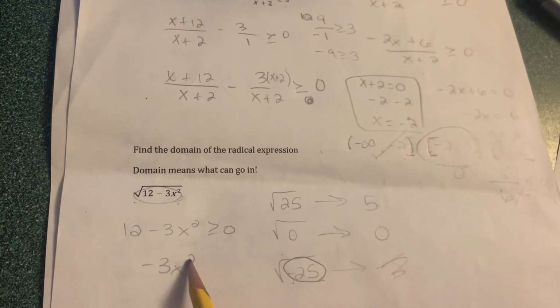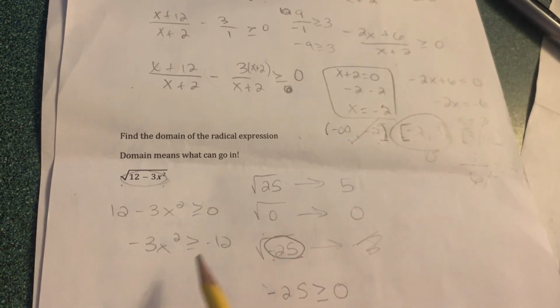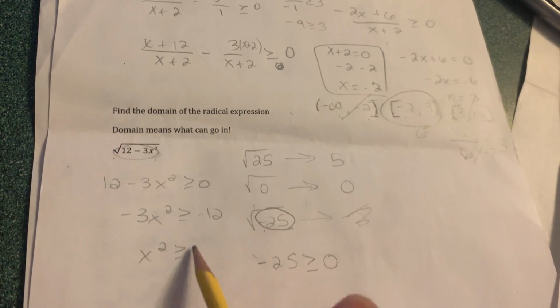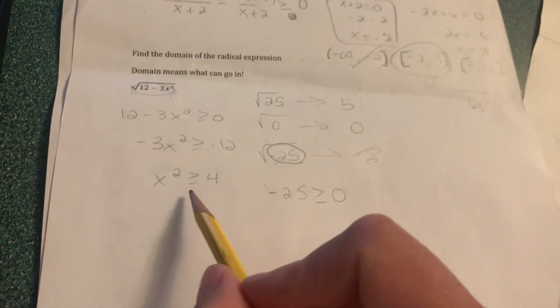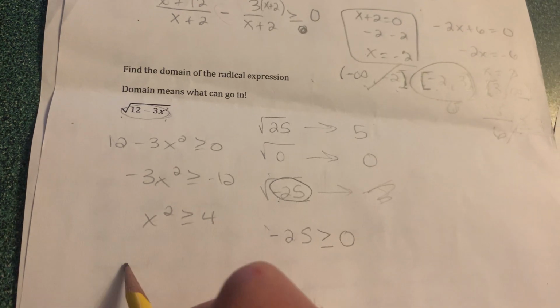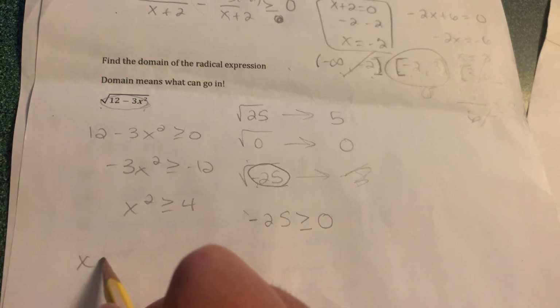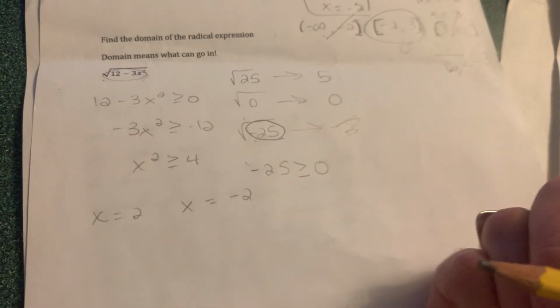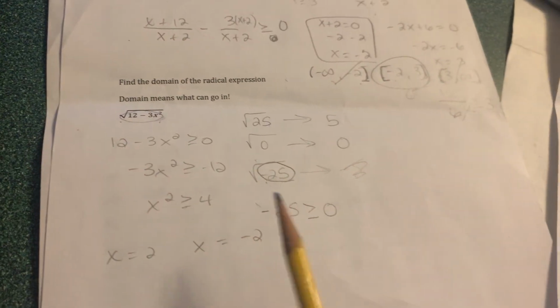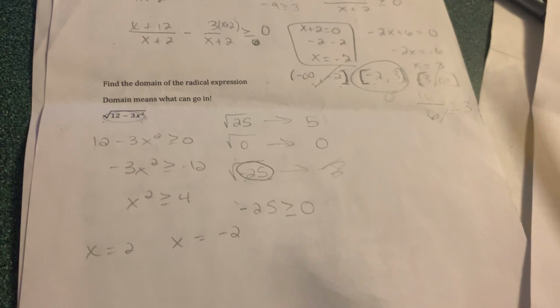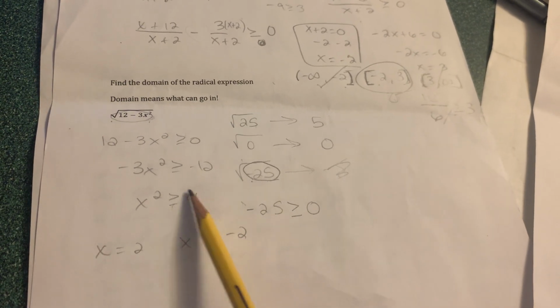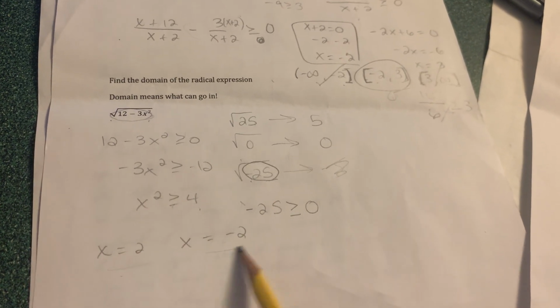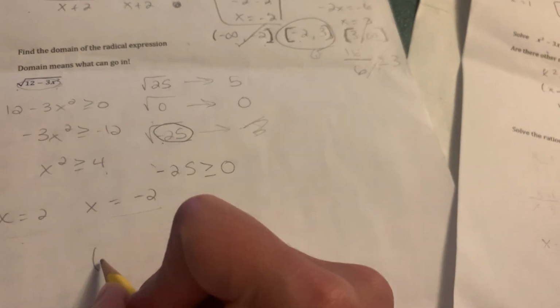So we're going to move 12 to the other side. We're going to divide by 3. Oh, when I take the square root of both sides, I'm going to get 2 and -2. But wait, we're not solving. We're not saying equals. We're using inequalities. And this is why it's randomly placed in here, because when there's inequalities, we just are solving for critical numbers and have to use intervals.